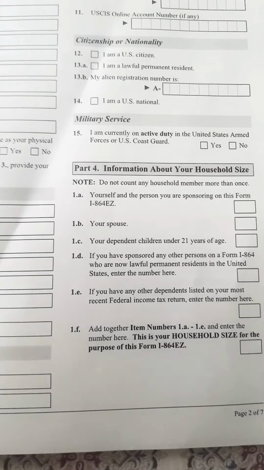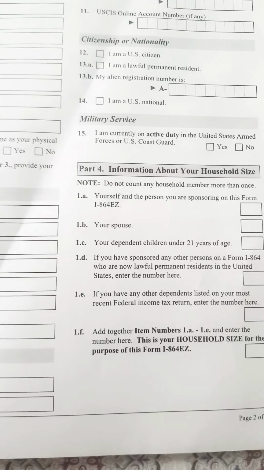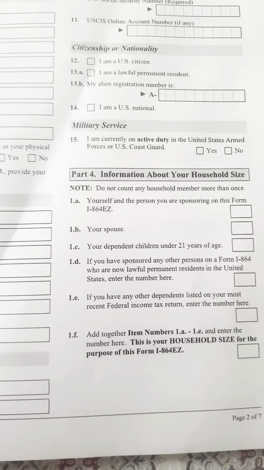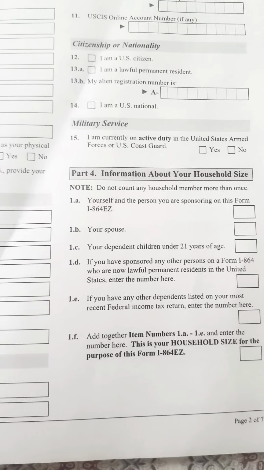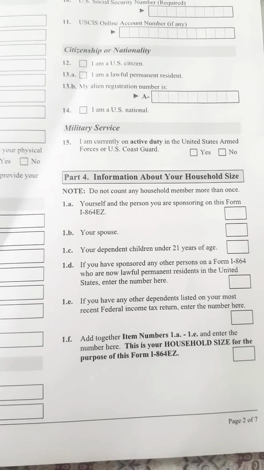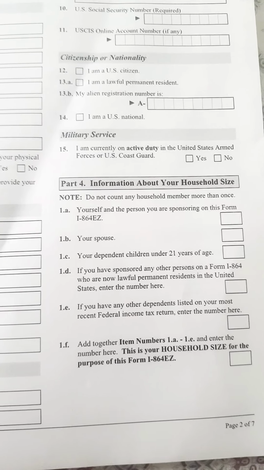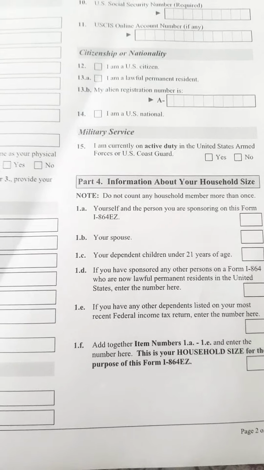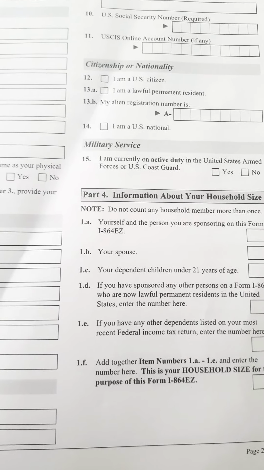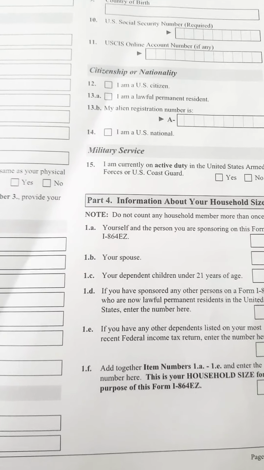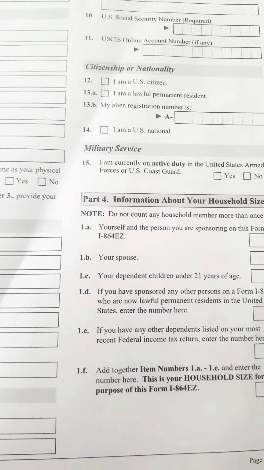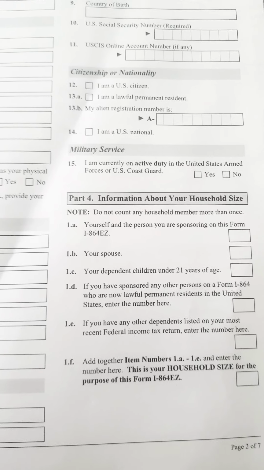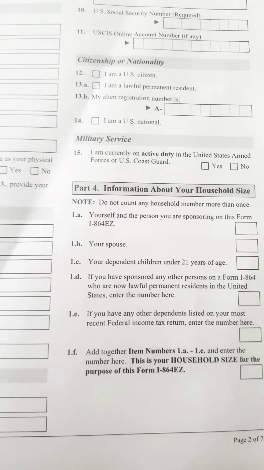Then 1B is talking about your spouse. It means that maybe if you are married and the name of your spouse was not included in 1A that you listed, then you put the number right there. So let's move on to 1C.